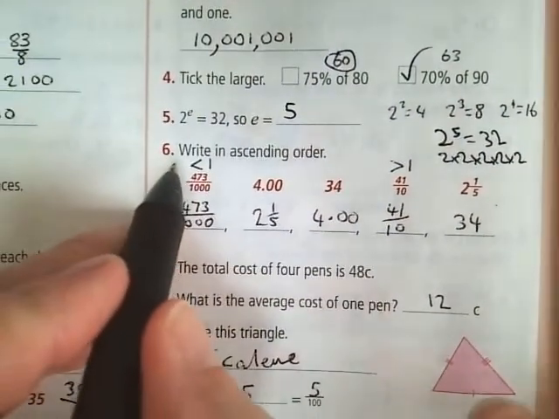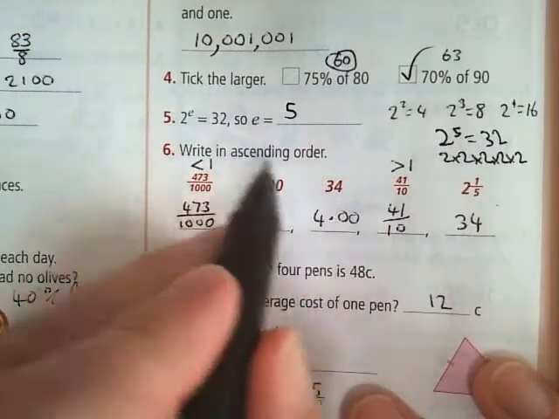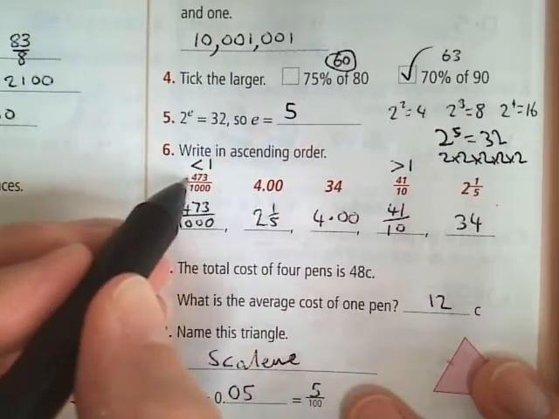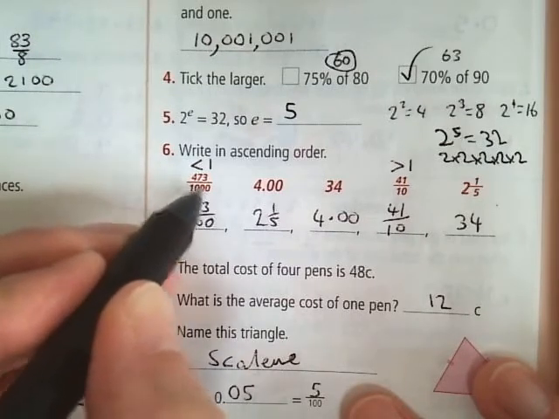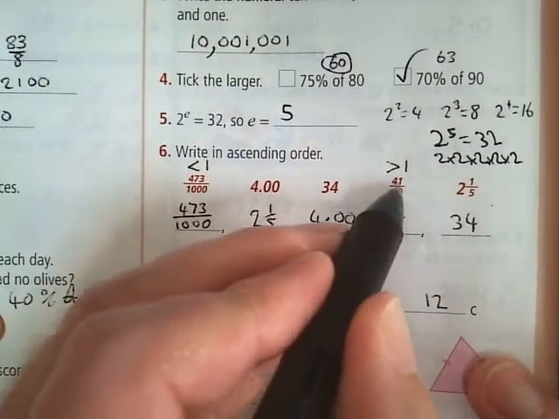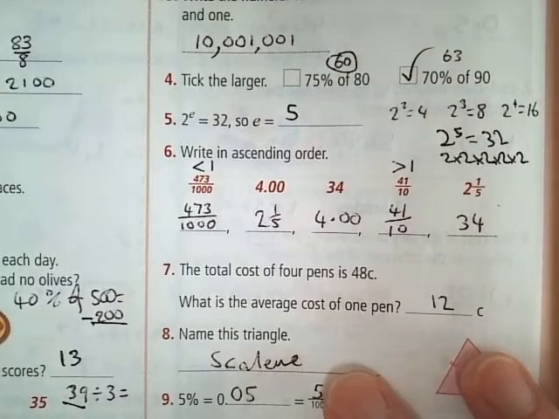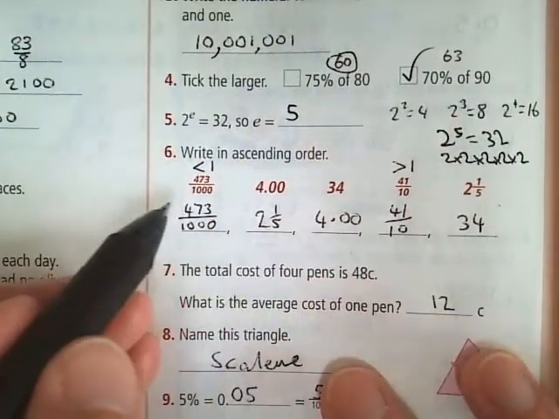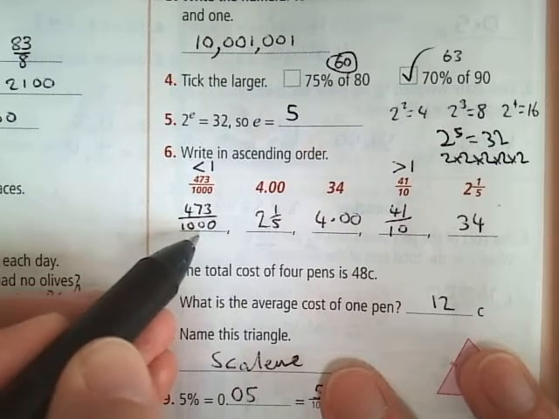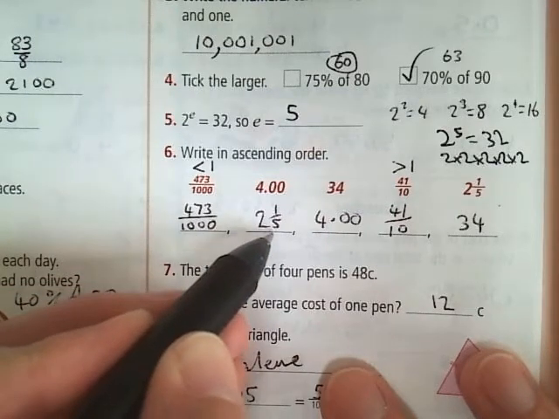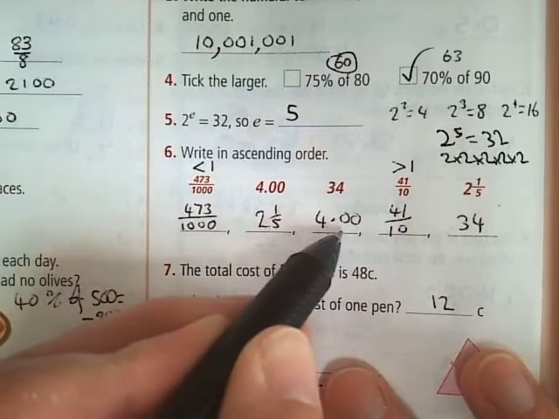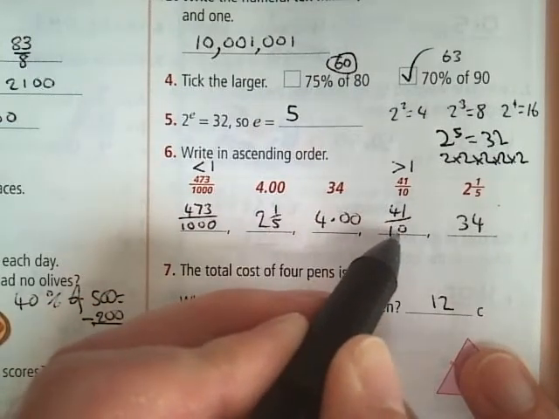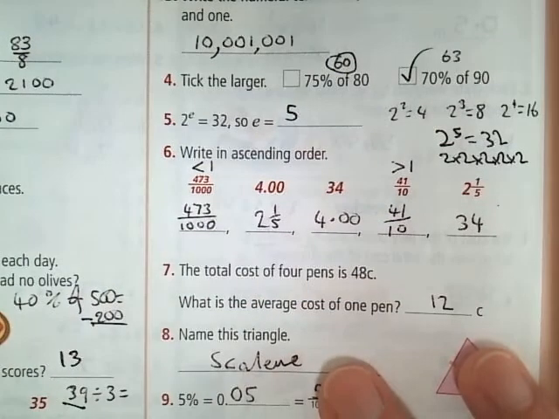Question number 6, write in ascending order, that's going up. So if you look here, I've just written down here, this is less than 1. 473 over 1000, that's less than 1. 41 over 10 is greater than 1. It's actually 4.1. So if you look at them in order, starting from the smallest, is this one here, the 473 over 1000, followed by 2 and 1/5, followed by 4.00, followed by 41 over 10, because that's 4.10. And then the last one is 34.